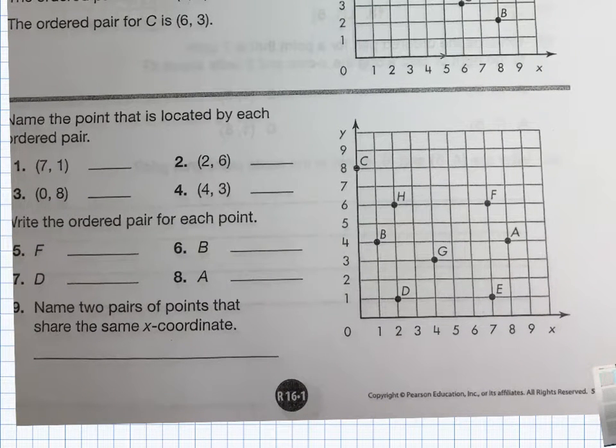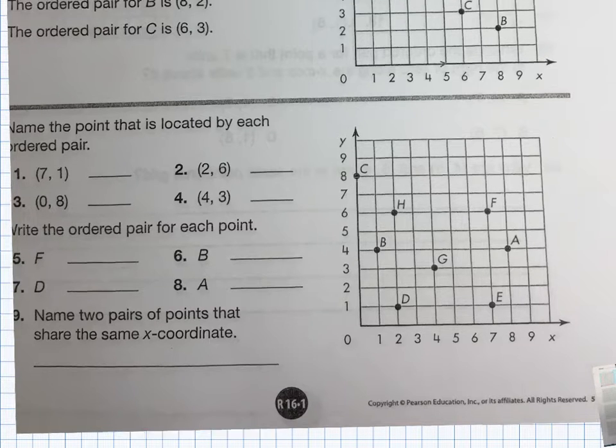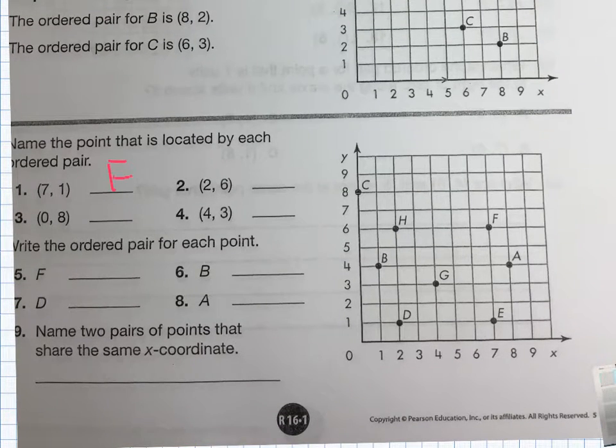All right, let's take a look at the first one, 7-1. What letter, when we go over 7 and up 1, are we going to hit? E. Excellent. Okay, number 2. We're going to go over 2, up 6. What letter do we hit? H. Excellent. All right, number 3. We're going to go over 0, but up 8. So what do we got? C. Excellent. Number 4, we're going to go over 4 and up 3. What am I going to have? G.